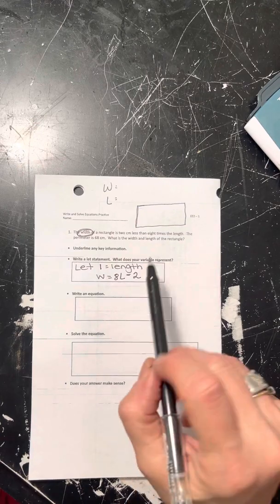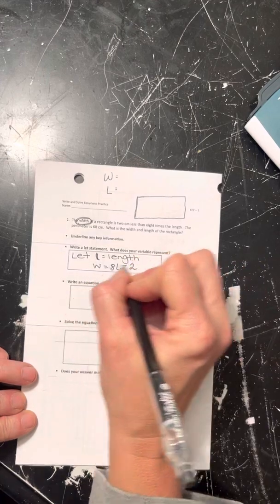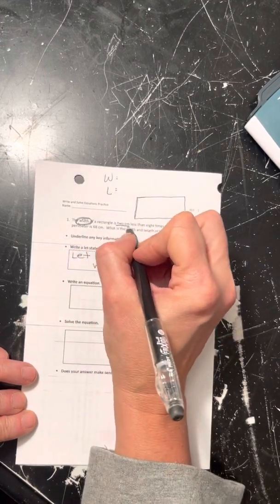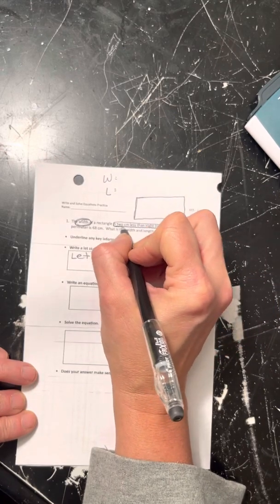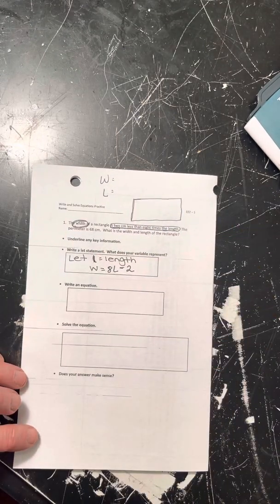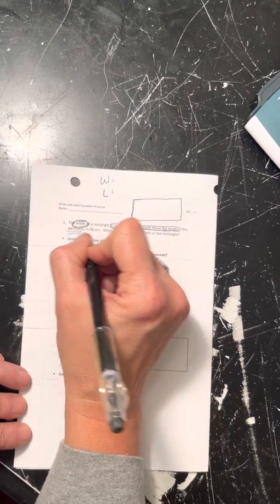L is going to be the length. But the width, it tells us, is 2 centimeters less than 8 times the length. So we're writing our equation in relation to the length. We're going to find L, the length. Then we're going to have to go back and substitute in for W. Okay? The perimeter is 68.